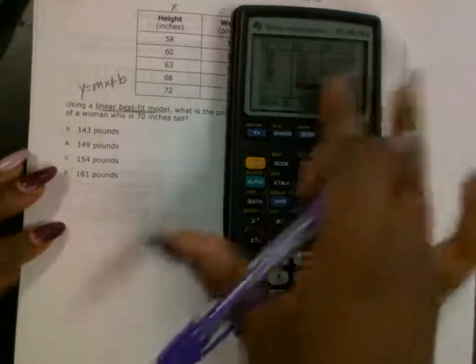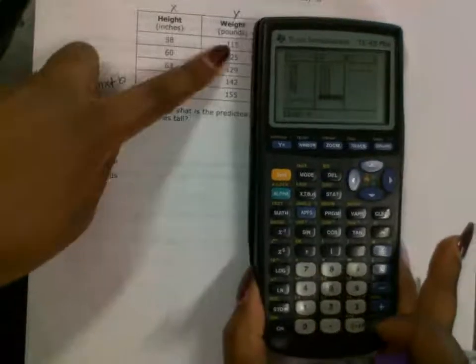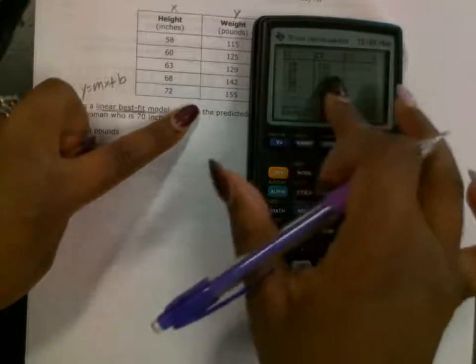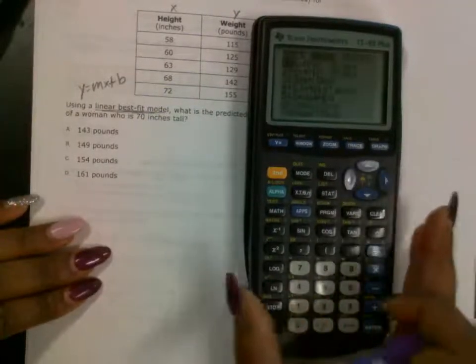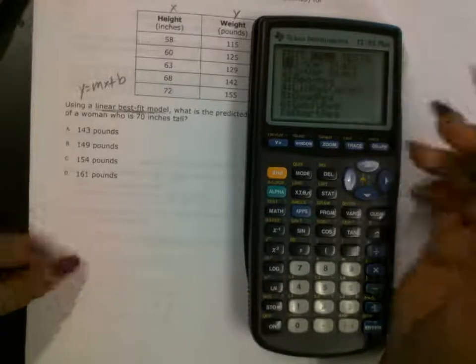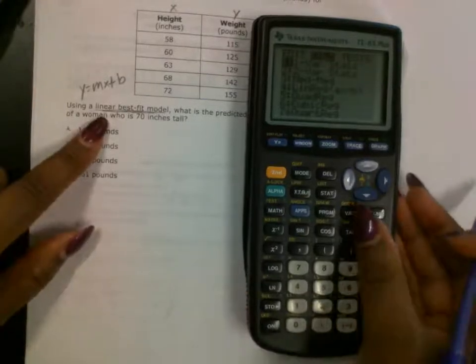All right, so now after you get all the points typed in, make sure it all matches up, okay? You go to Stat, you go over to Calc, and you go down to LinReg, okay? Go down to LinReg.